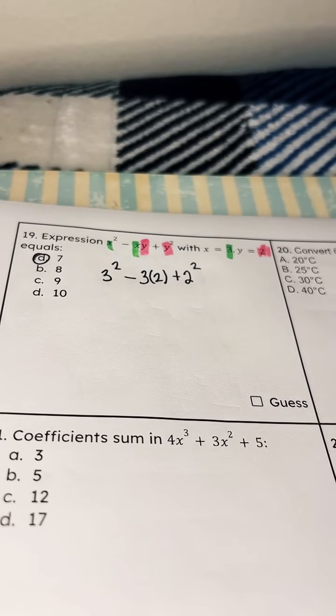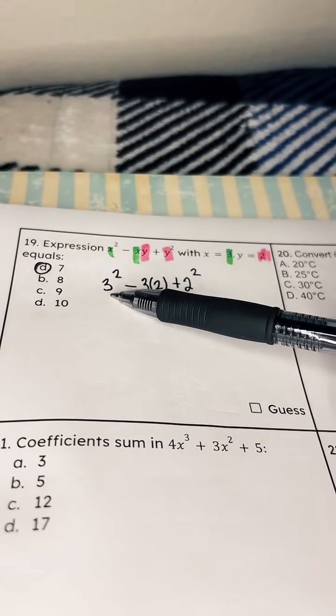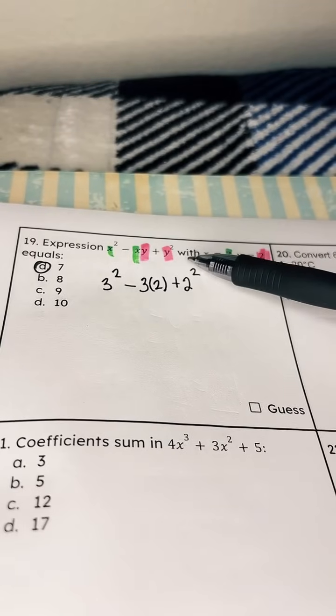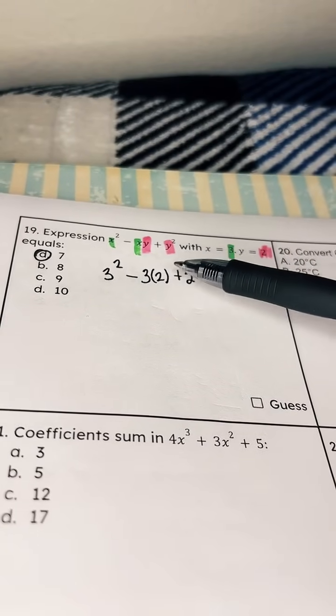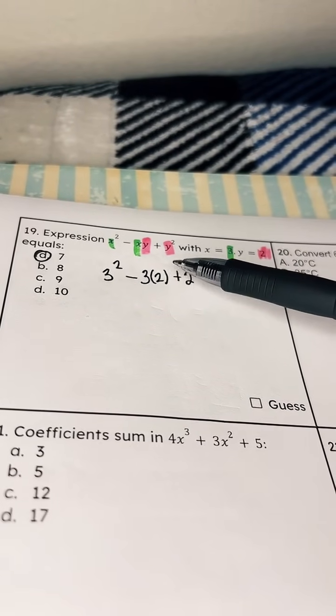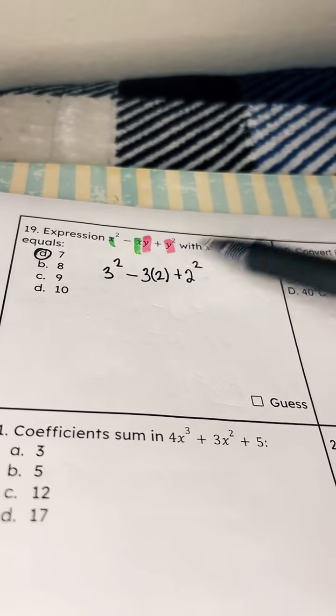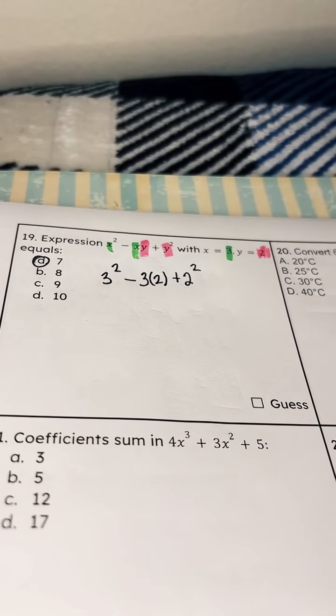Exponents. Yes. We got to do exponents before we multiply, you guys. Oh, okay. So let's talk about that. Because I see some people are saying parentheses. Okay. Parentheses. Yeah, let's make sure we're clear what parentheses means. Okay?